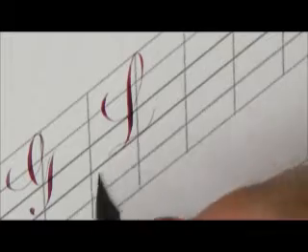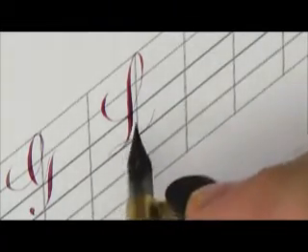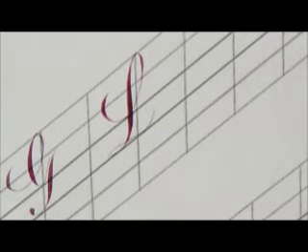Now, you may not be able to see this now, but this is actually a capital S as well. Forget about this loop back here, and just simply put a little comma dot, and you have a capital S.